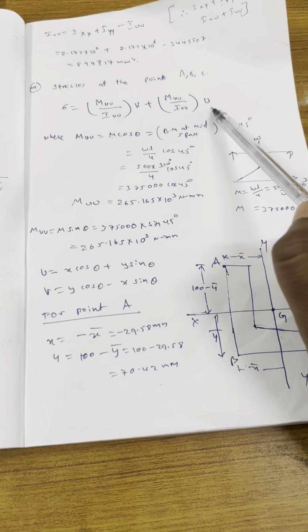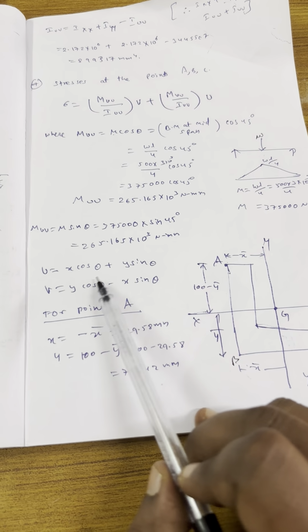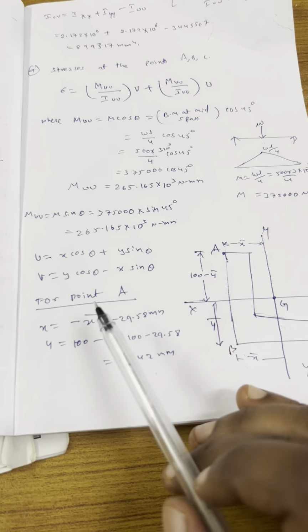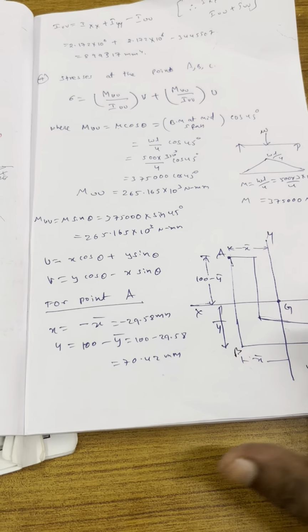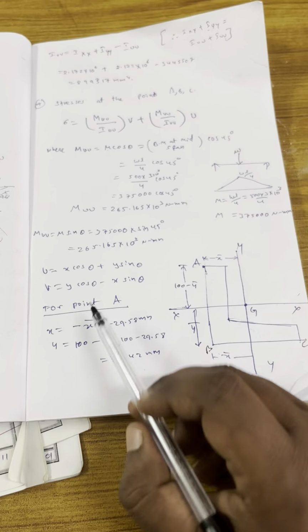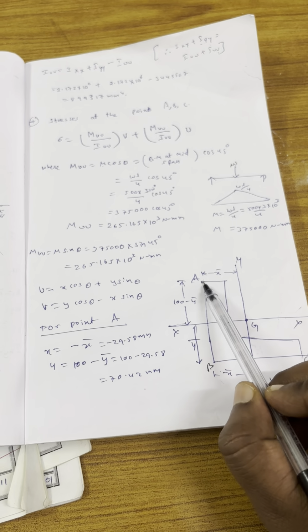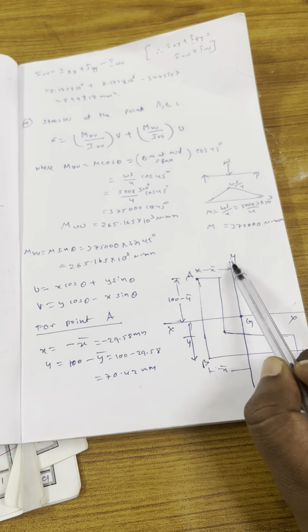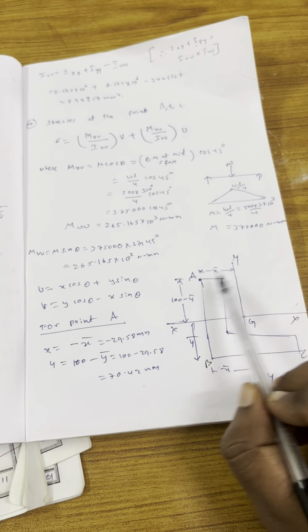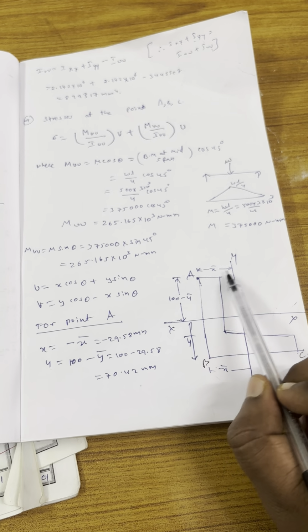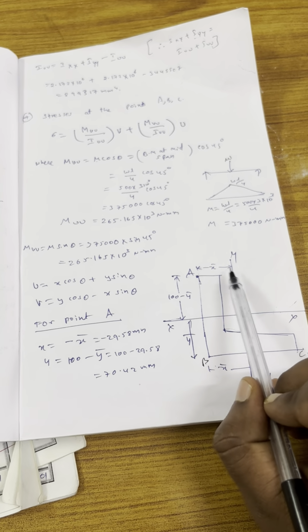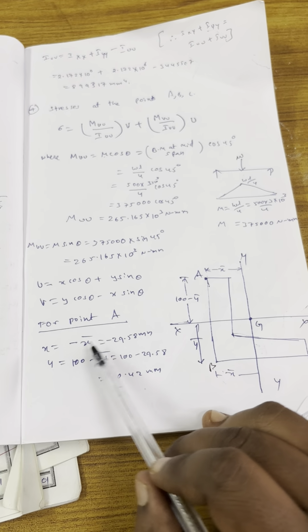Now how to find V and U? That is a formula. U equal to x cos theta plus y sin theta. V equal to y cos theta minus x sin theta. Now what is this x and y? Let us see for each point A, B and C. For A, see where is A now? This is the x axis, this is the y axis. A is to the left side of the y axis. What is the distance? X bar to the left side. So x equal to minus x bar.